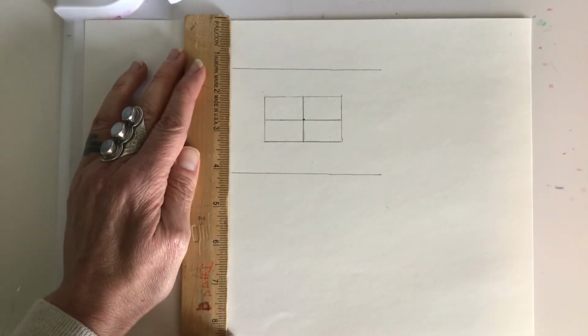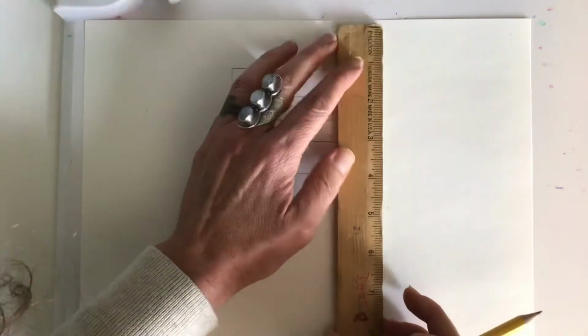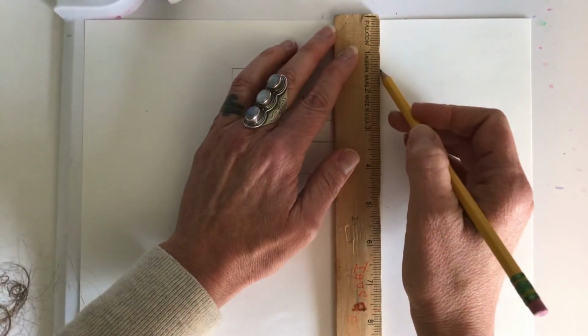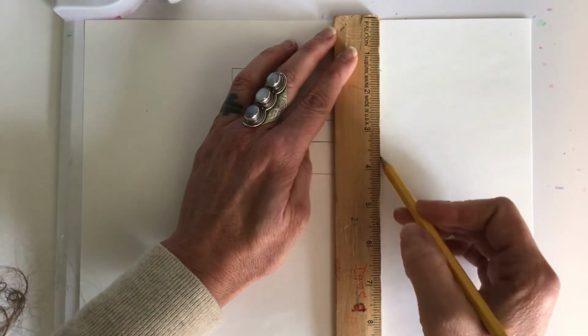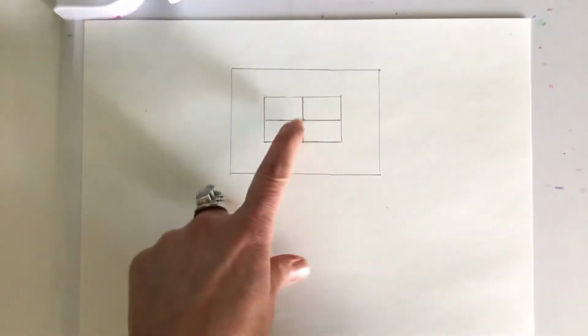So there's the top line of my back wall, and the bottom line, and now I just need to make my vertical line. So I'm gonna use my ruler, boom. I'm gonna come over here, and boom, okay? So now I have a wall and a window.